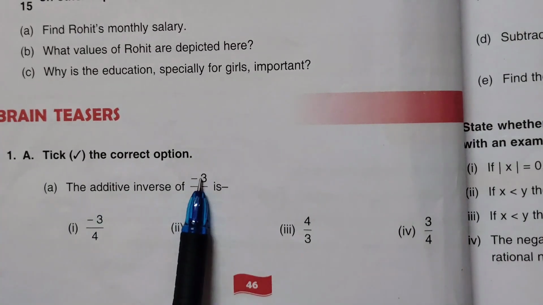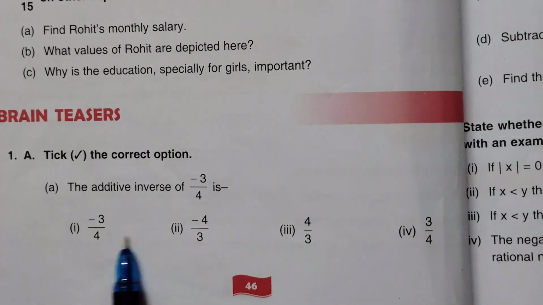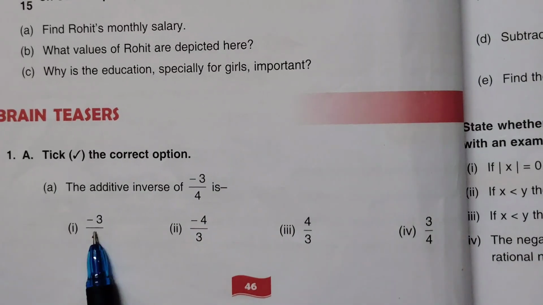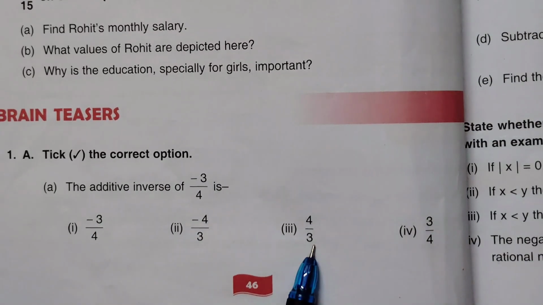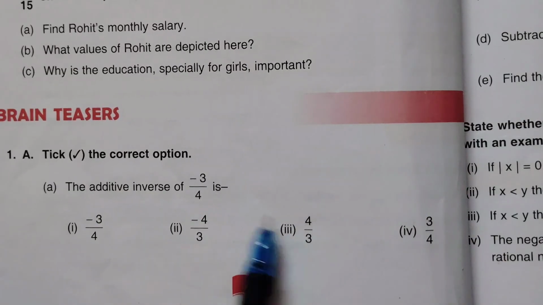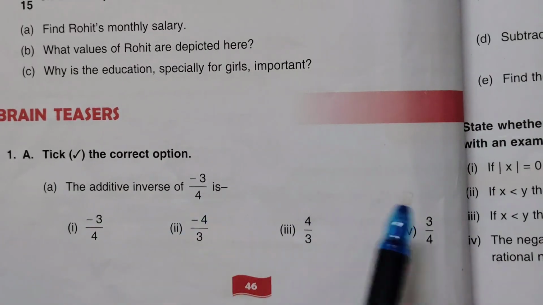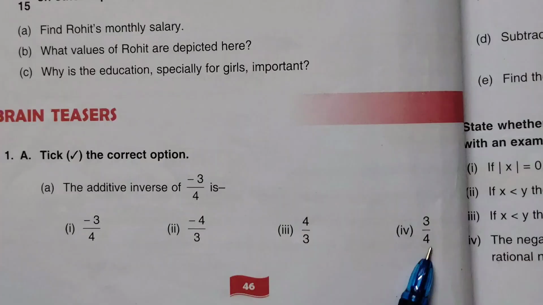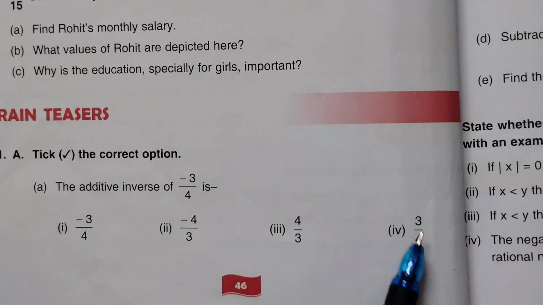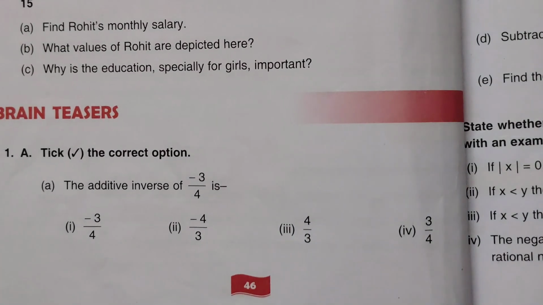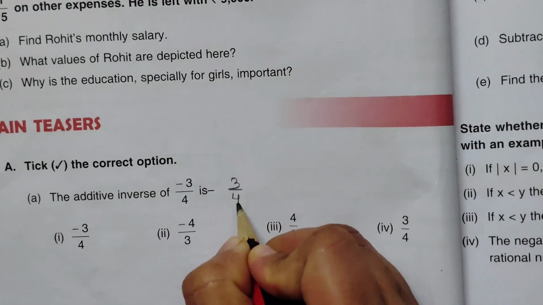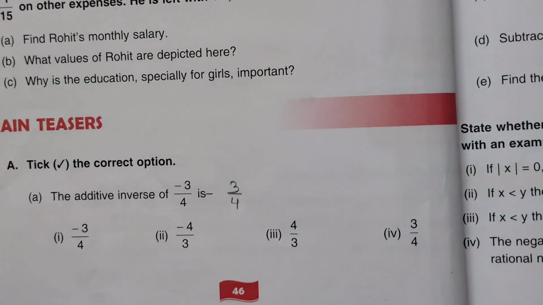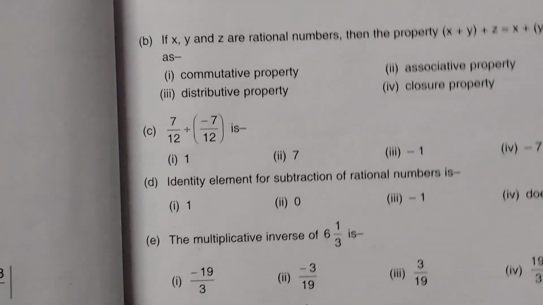So the additive inverse of minus 3 upon 4 is what? 3 upon 4. Not minus 3 upon 4, not minus 4 upon 3, not 4 upon 3 also. 4 upon 3, see, this is inverse. But additive inverse, only the negative will change to positive. So 3 upon 4 is the additive inverse. Okay, so we'll write 3 upon 4 is the additive inverse. Okay, next question.